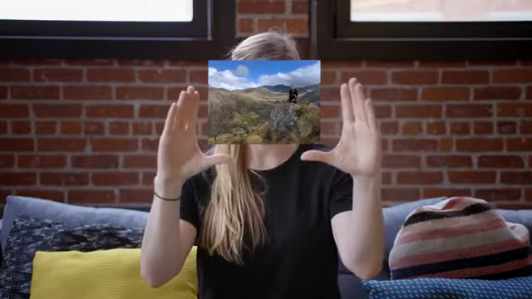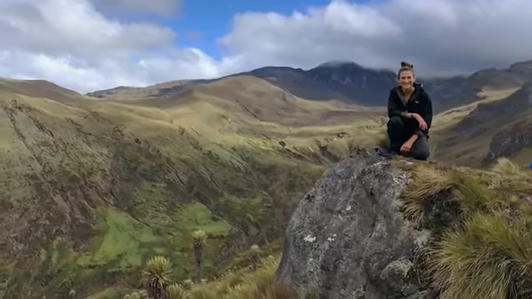I am Nat, and you may notice that Lo is not with me today, but that's because she is climbing mountains in Colombia. I will insert this picture into the video now so you can be very jealous along with me.